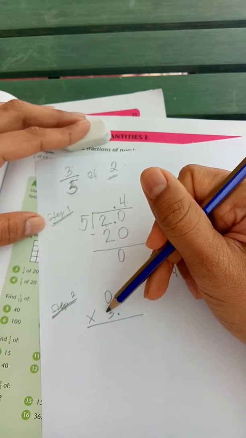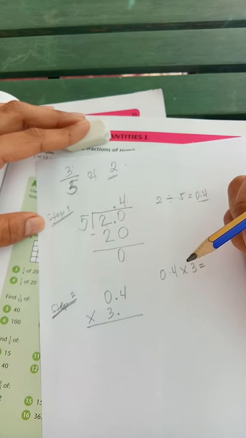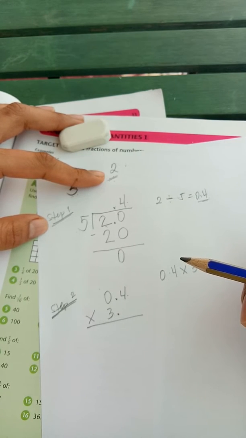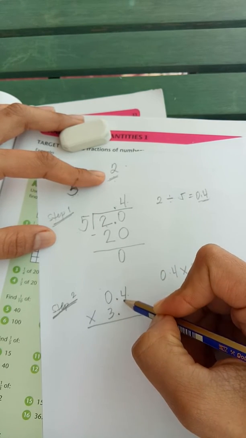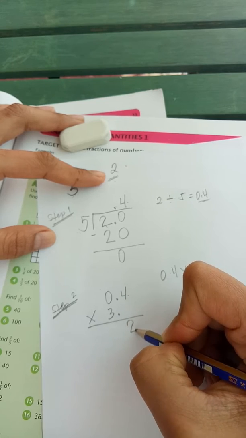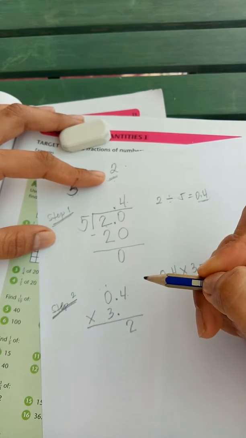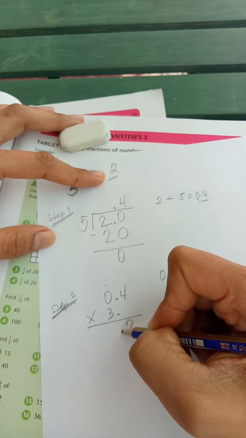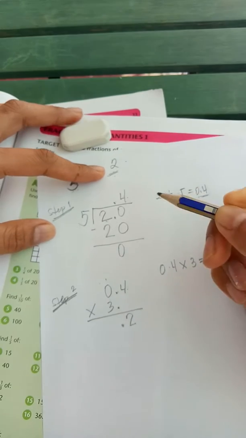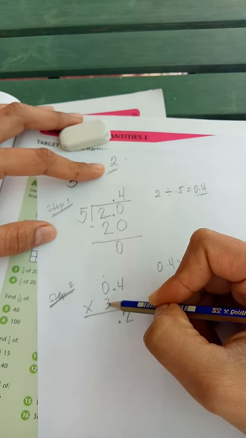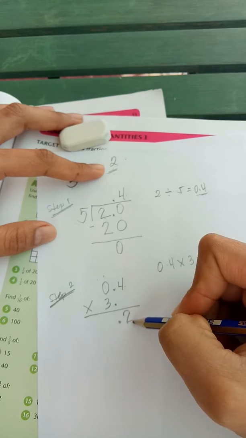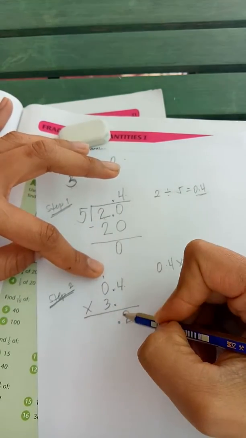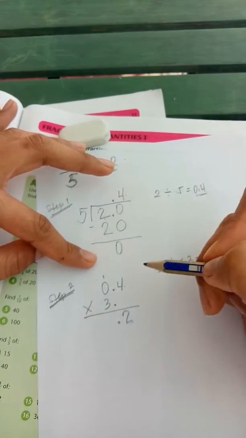You put it on the left side of the decimal point. Now you're just going to multiply. 3 times 4 is 12. So you write 2 here and carry the 1 on top of 0. Don't forget to copy your decimal point. You cannot put 12 like that. You just put 2 here, and then the 1 you put on top.